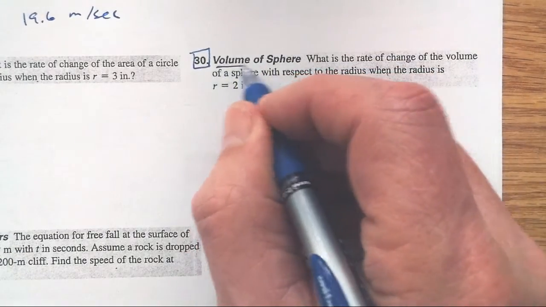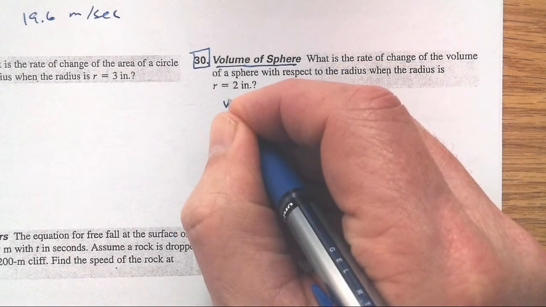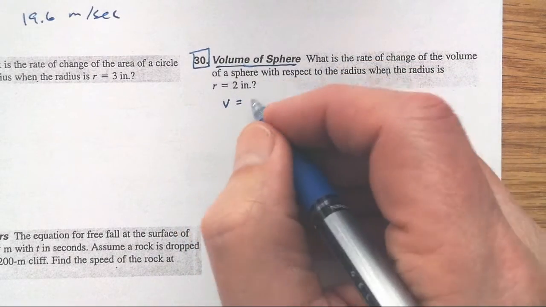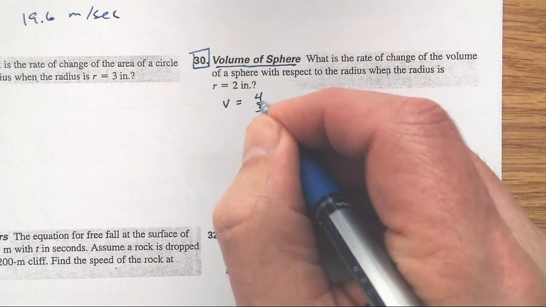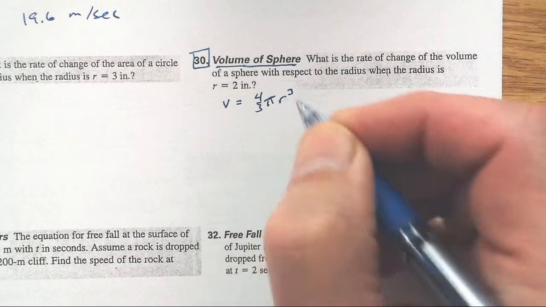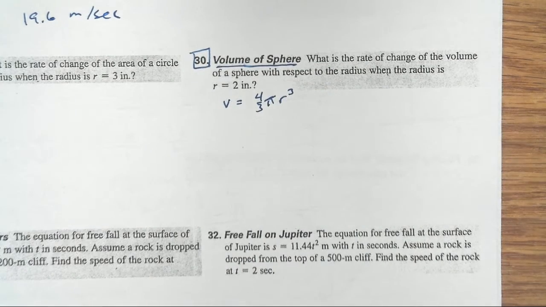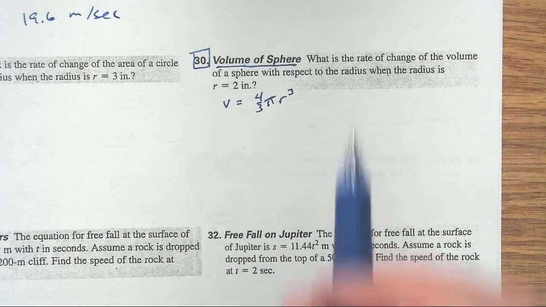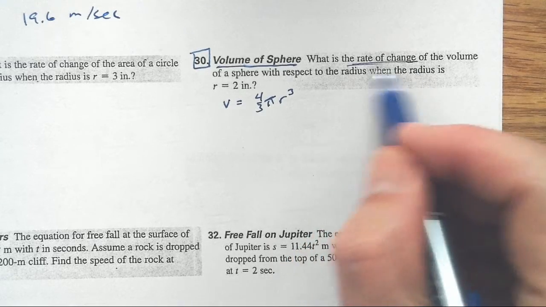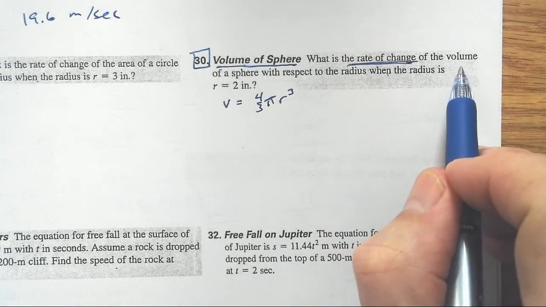The volume of a sphere. Volume equals 4/3 pi r cubed. Didn't have a lot of people in class remember that one. Understandable. Once you're into calculus, you'll probably be working with spheres enough that it'll just kind of sink in. What's the rate of change, the slope? We're going to work with derivatives here of the volume.